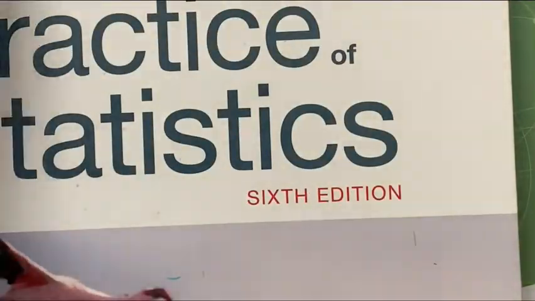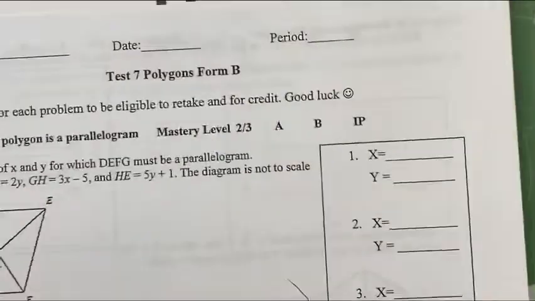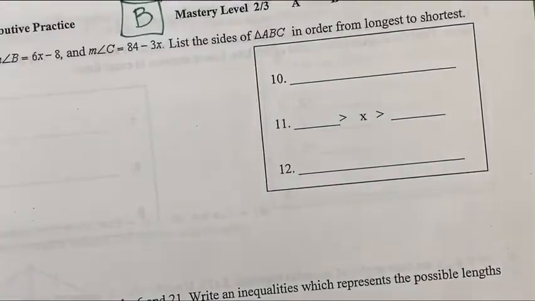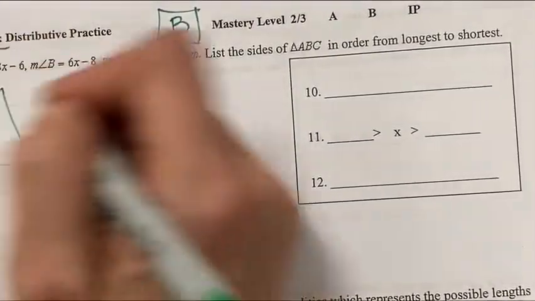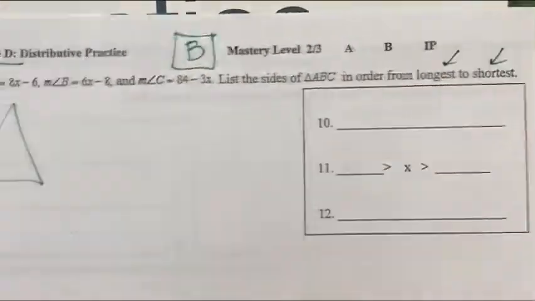Cool. Okay. Back of the paper. Almost done. Please remember, this is test version B, objective D. So I am on form B. Let's take a look. It said list the sides longest to shortest.